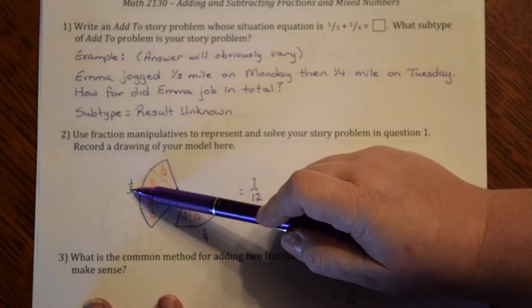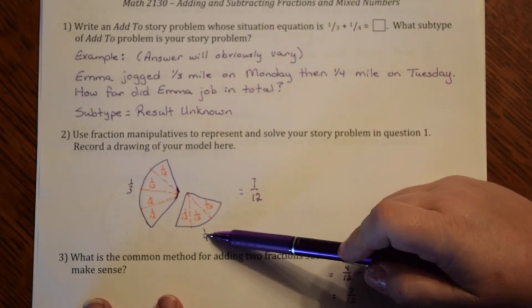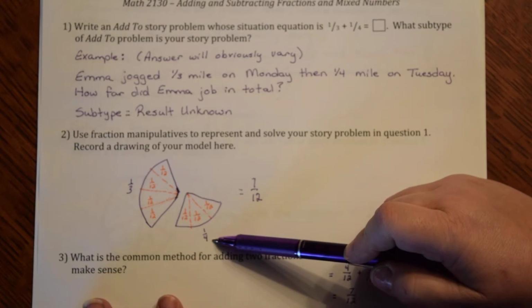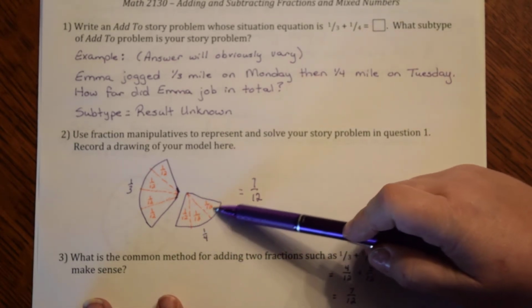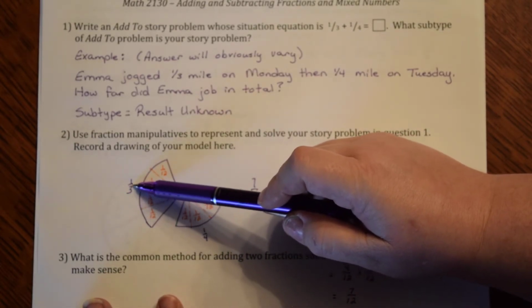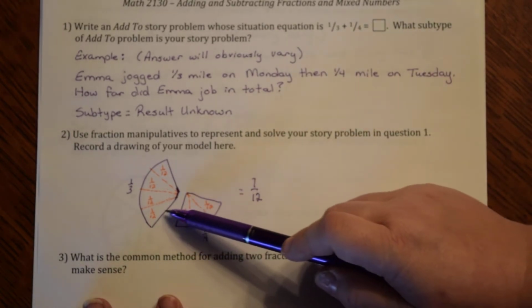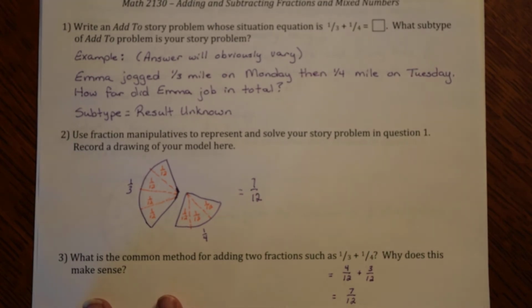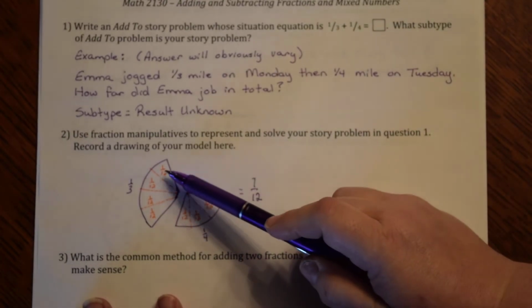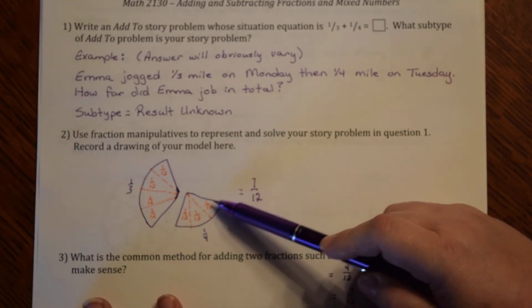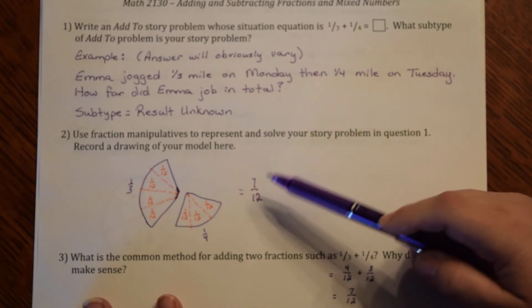We divided it into 4 equal pieces because of the 1/4. So now over here with the 1/4, we need to divide that into 3 equal pieces. So all of these pieces are going to be 1/12 in size. And so then we'd have 4 plus 3, a total of 7 pieces that are 1/12 in size.